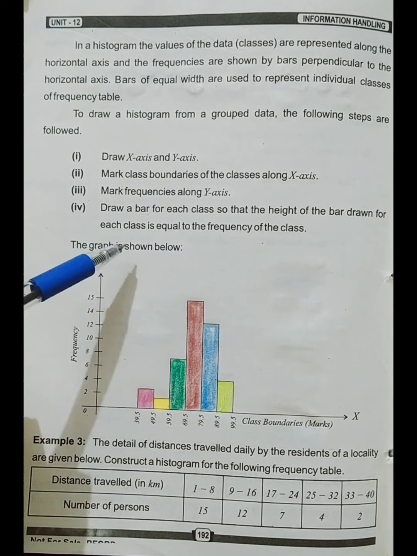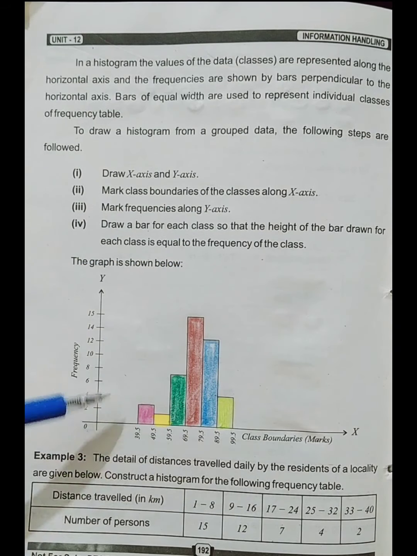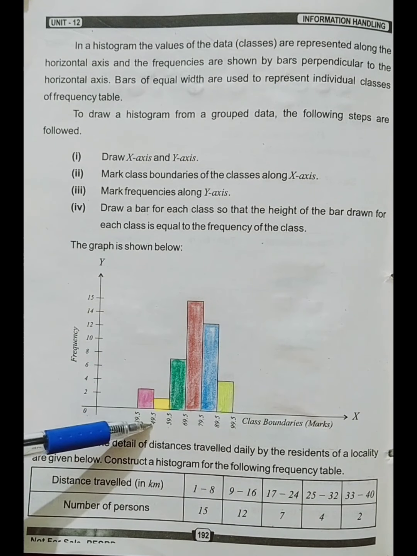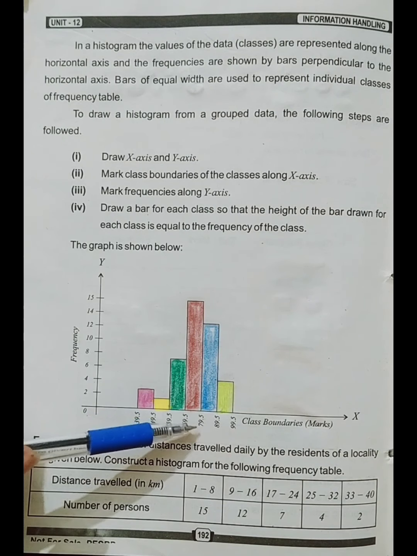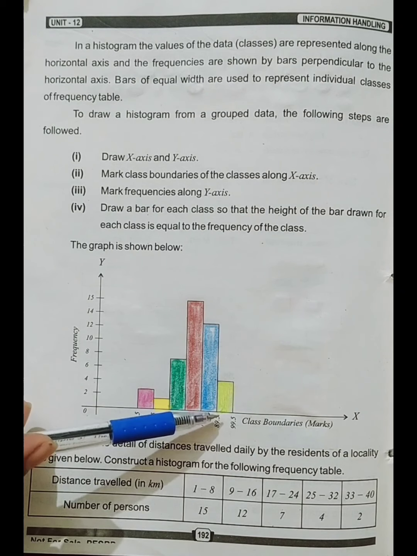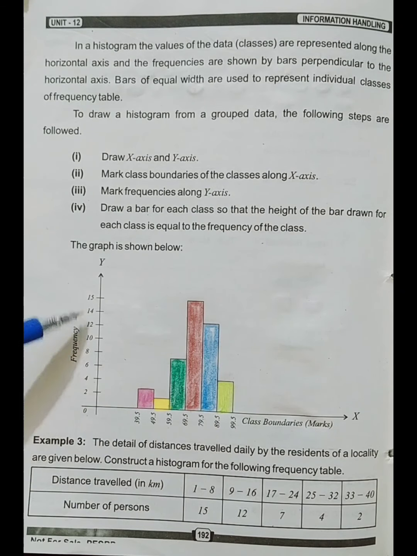frequency of the class. Suppose in this histogram we have class boundaries 39.5, 49.5, 59.5, 69.5, 79.5, 89.5 and 99.5, and these are the frequencies, which is 2, 4, 6, 8, 10, 12, 14 and 15.